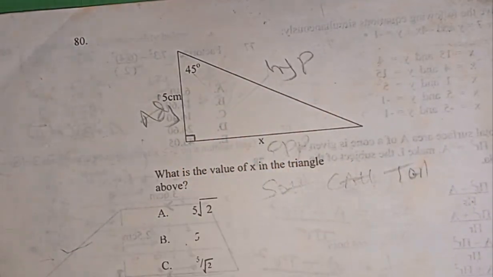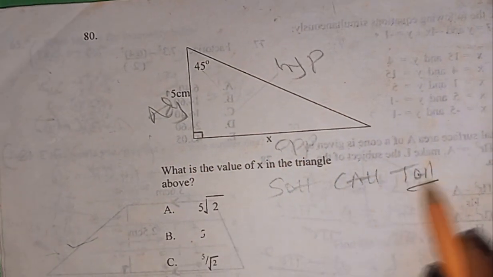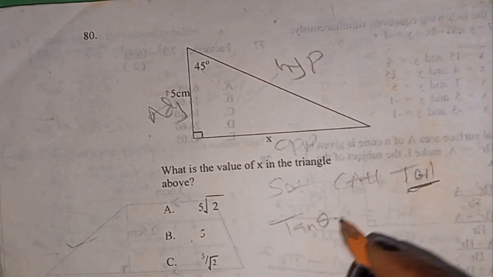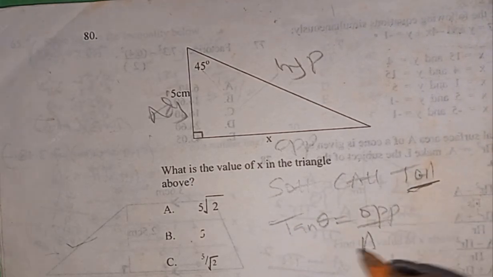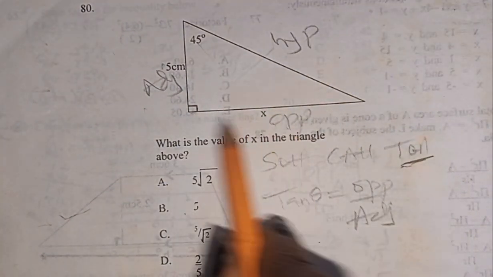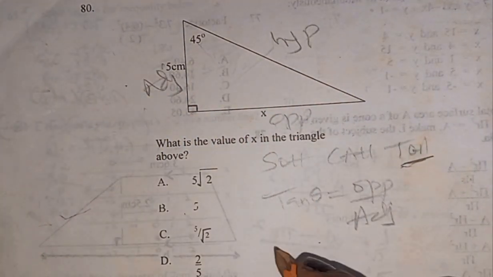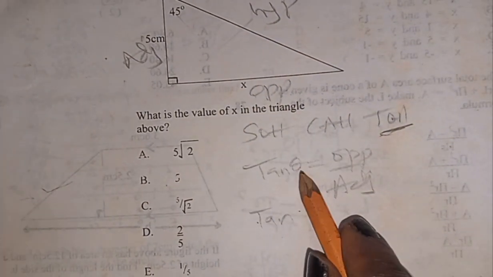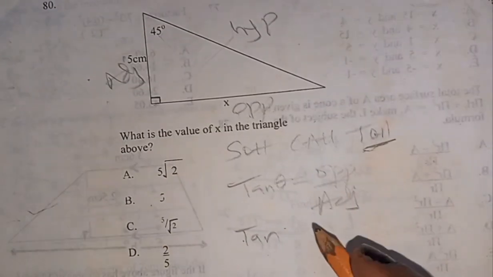So opposite and adjacent are involved in the matter. So that means we are going for TOA. Tan theta equals opposite over adjacent. We are looking for the opposite and we have the adjacent. So we substitute the theta, which is unknown, but right now in the question, it is 45.